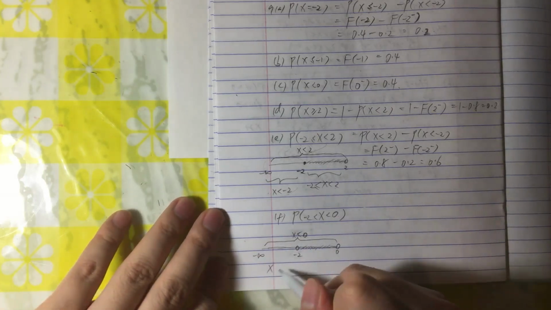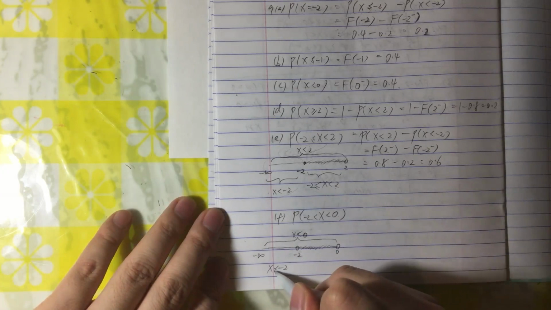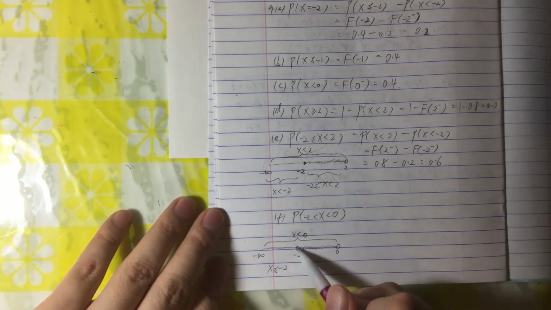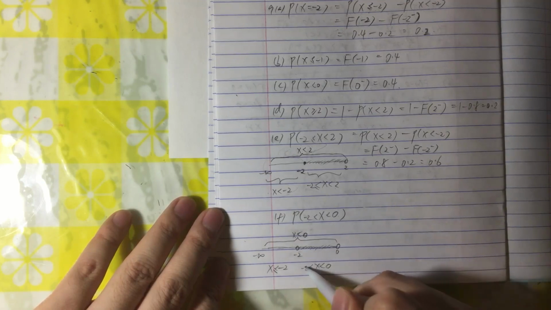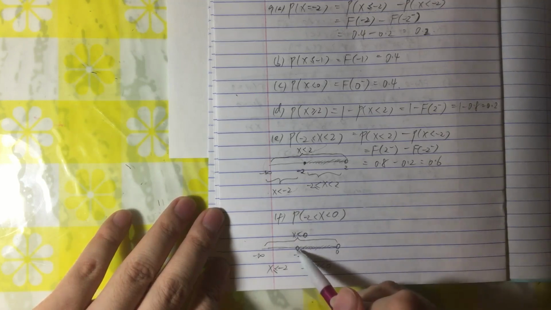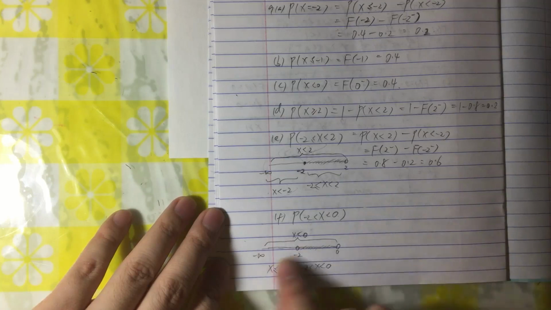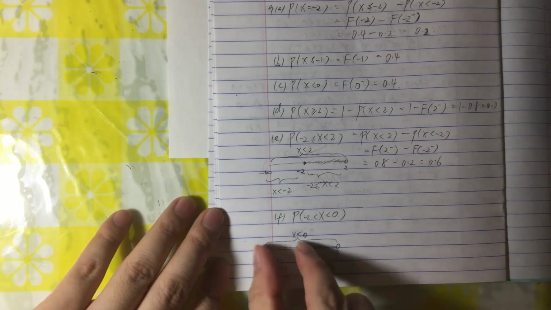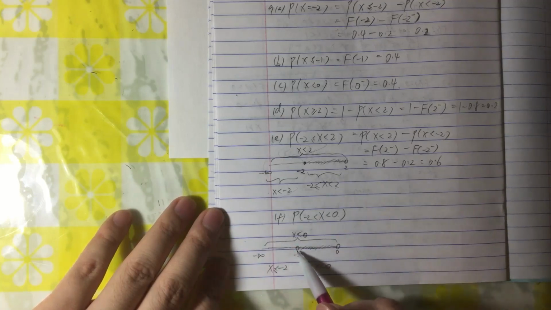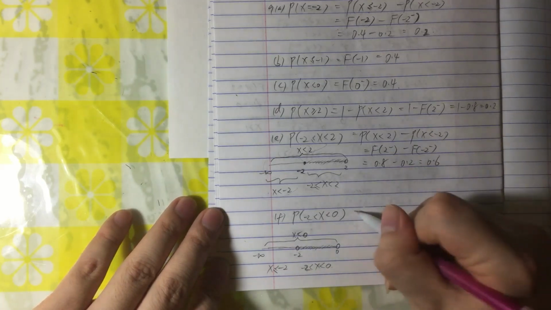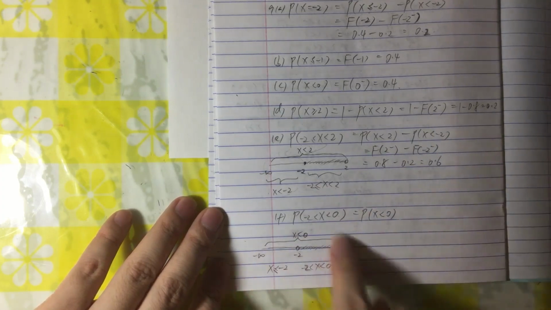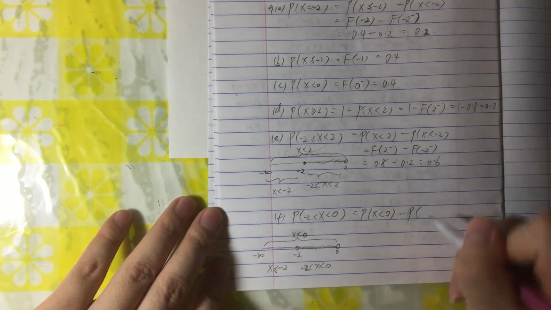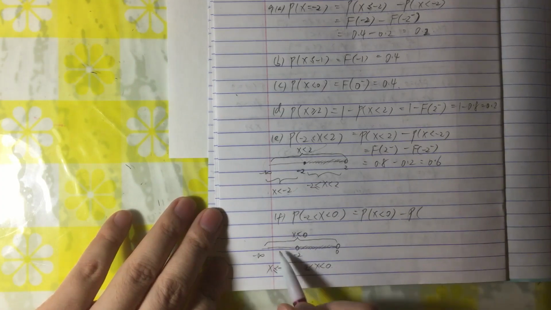This piece contains all points where x is less than or equal to -2. Since I don't want to keep -2 here, what I want is x between -2 and 0, not including -2. So that means I need to remove -2. If I remove x less than or equal to -2, what's left is this line segment from -2 to 0, not including -2 and 0. So this probability can be rewritten as the probability that x is less than 0, the entire line, minus the probability that x is less than or equal to -2, this piece here.